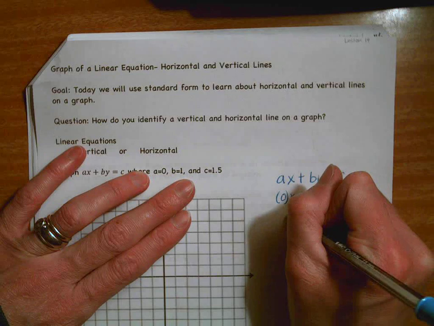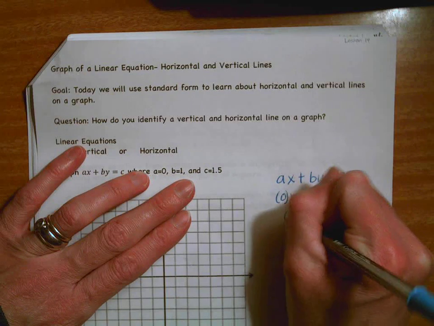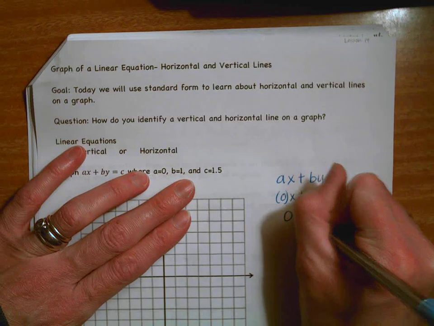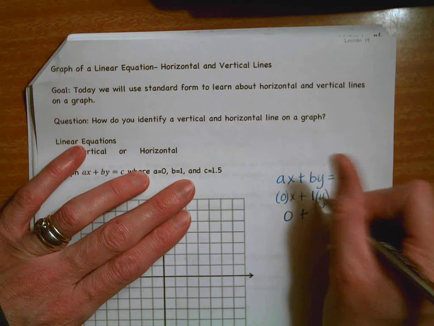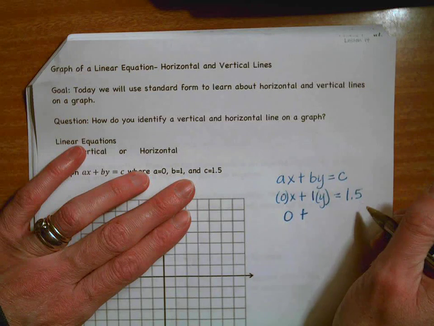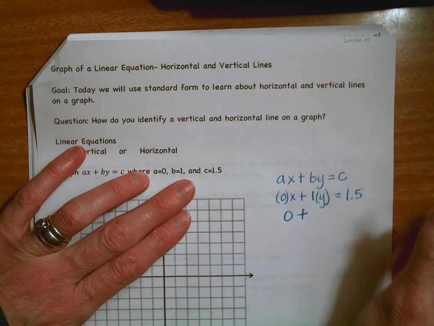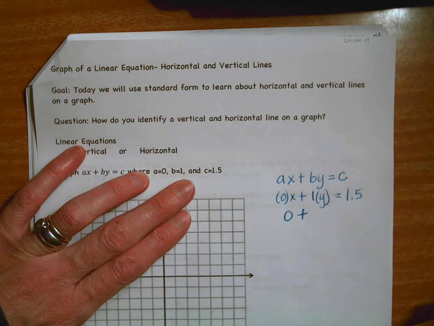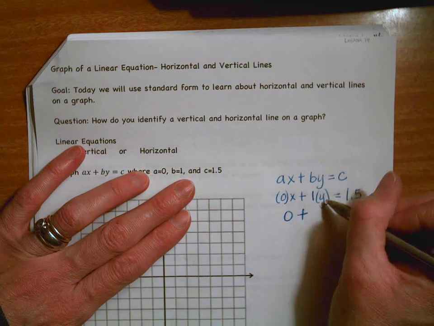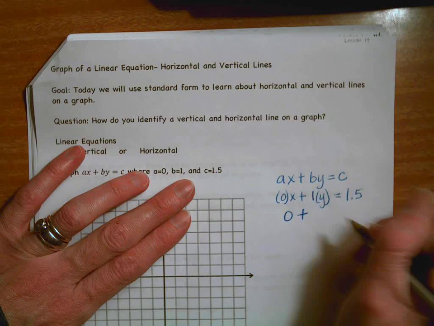Right here, x times 0 is 0, plus 1 times y equals 1.5. So 1 times what gives you 1.5?